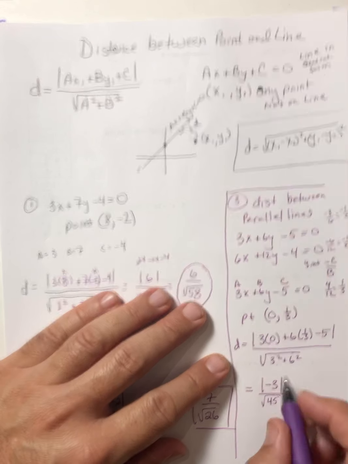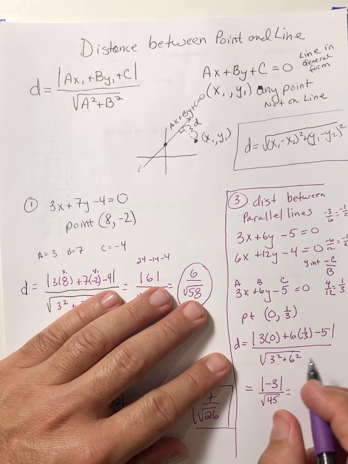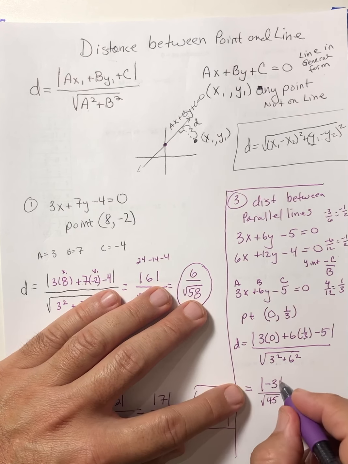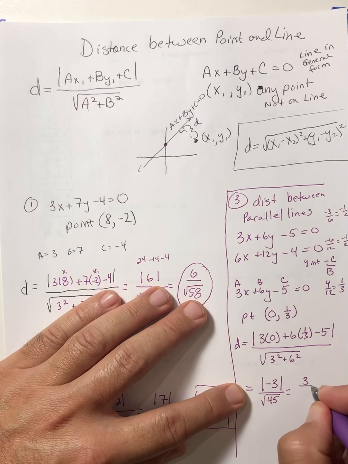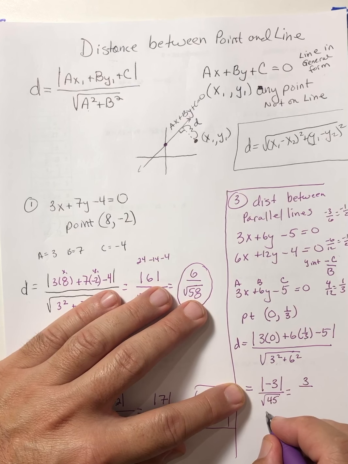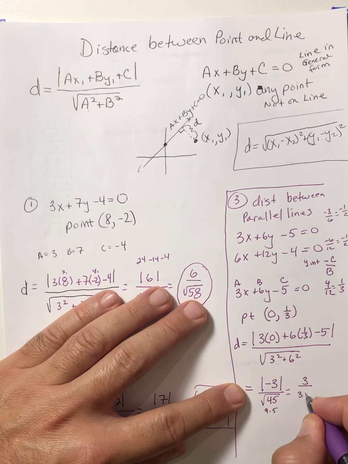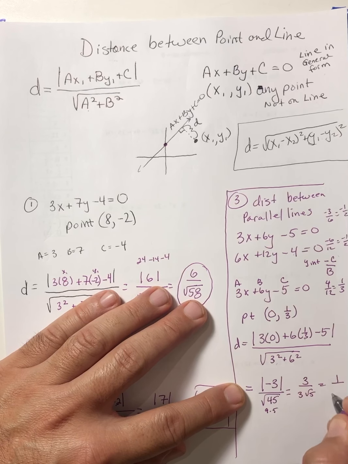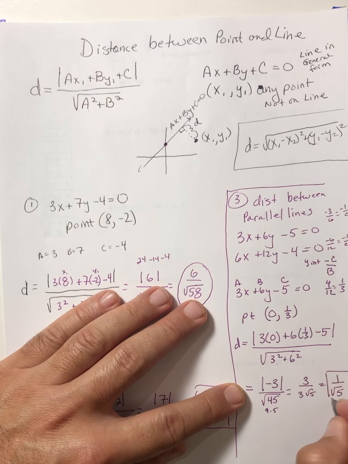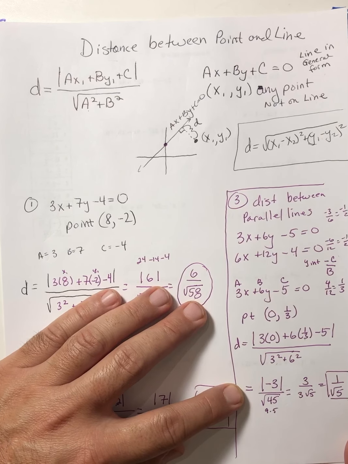Let's see. Oh, I can reduce this. You guys are in pre-calc. I want you to reduce. So absolute value of -3 is 3. 45 is, right, 9 times 5. So we had 3 radical 5. So we're looking at 1 over radical 5. So our distance is 1 over radical 5. Okay?